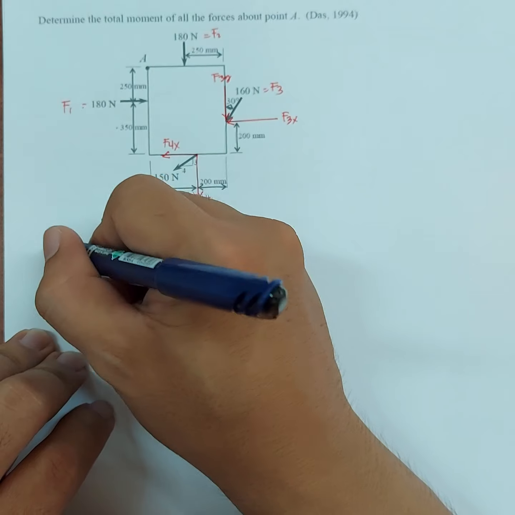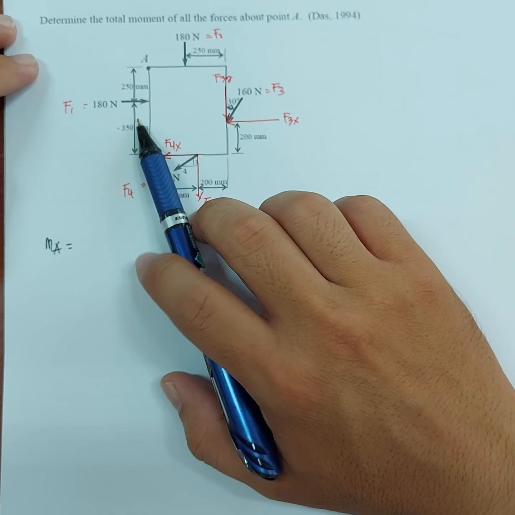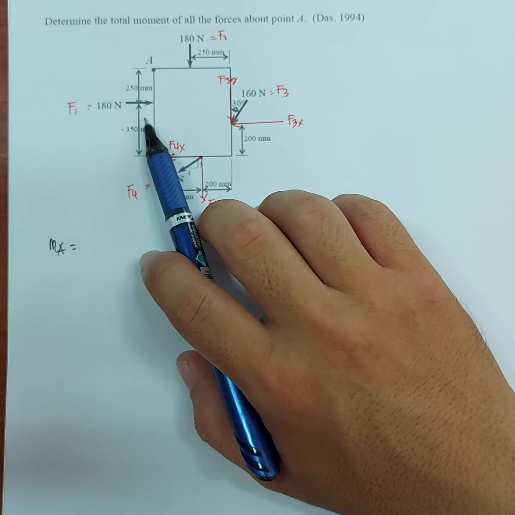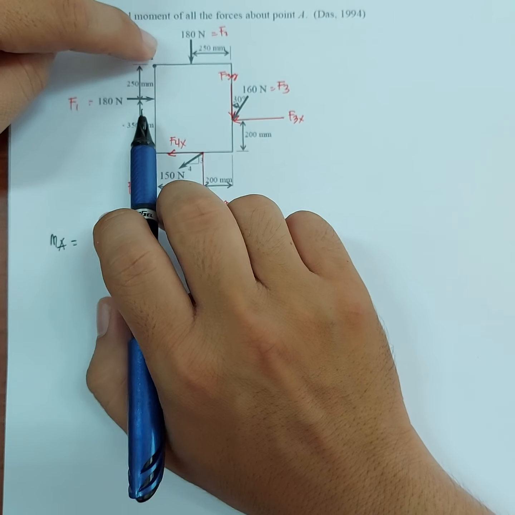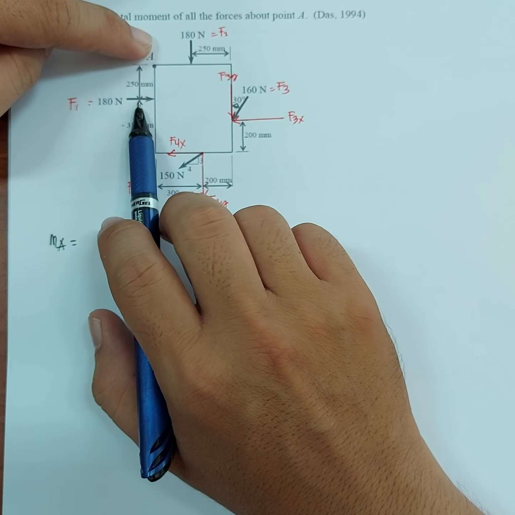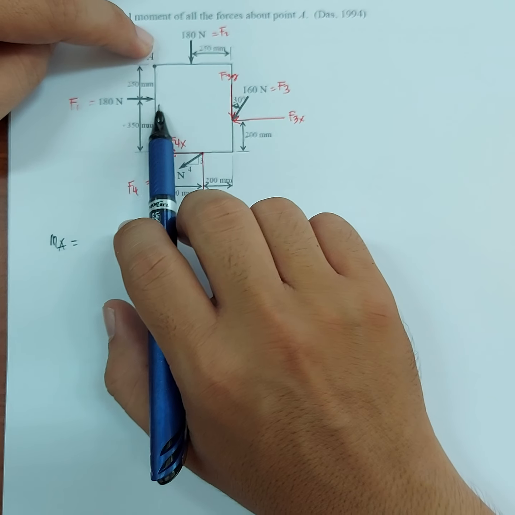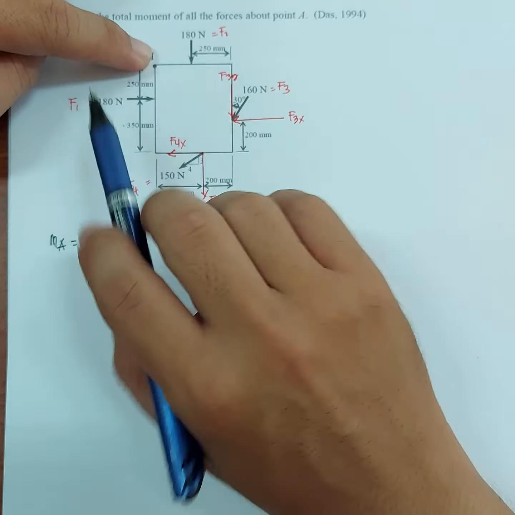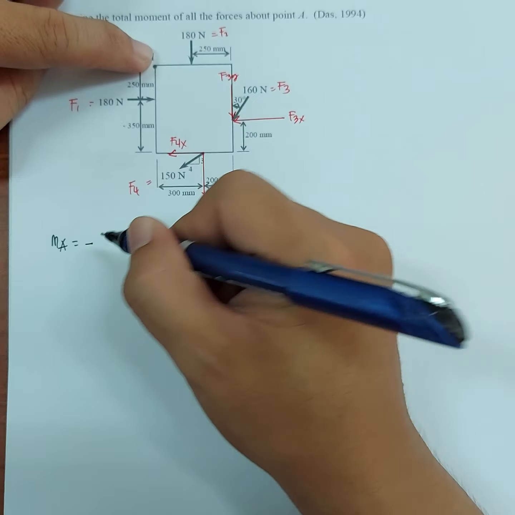So moment at A is equal to, so F1, horizontal siya, hindi siya inclined. Horizontal yung line of action ng F1 natin. F1 is 180 newtons. It is point A. It would now tend to rotate yan in a counterclockwise manner. So counterclockwise. That's 180. So that's negative 180.